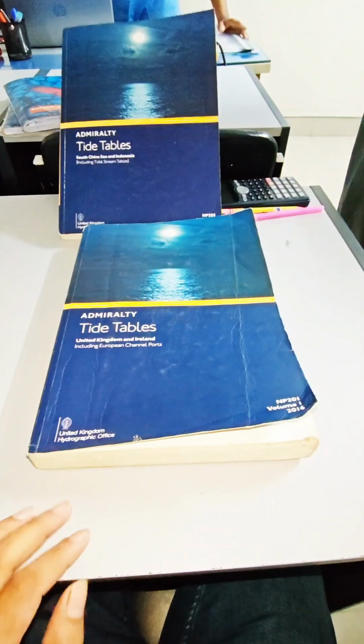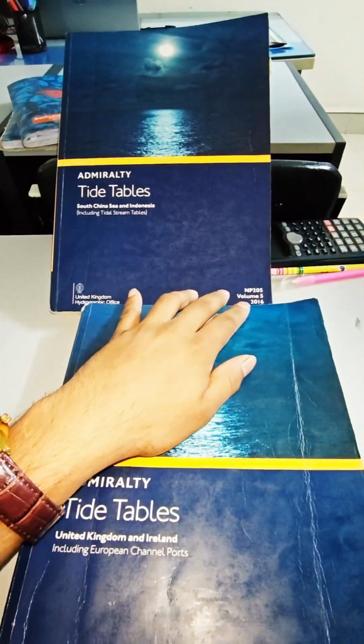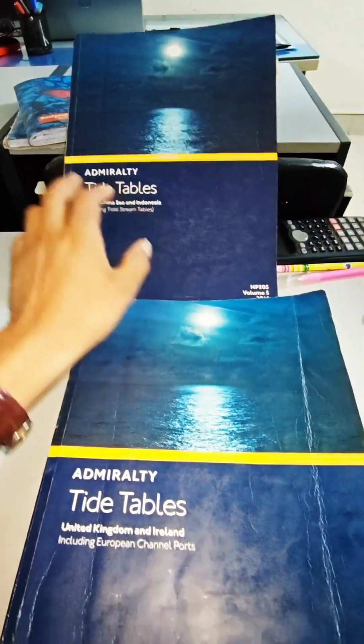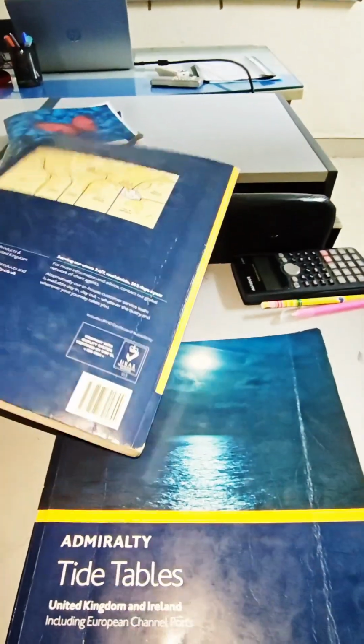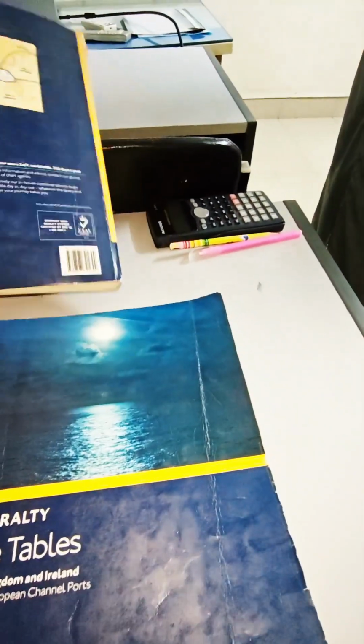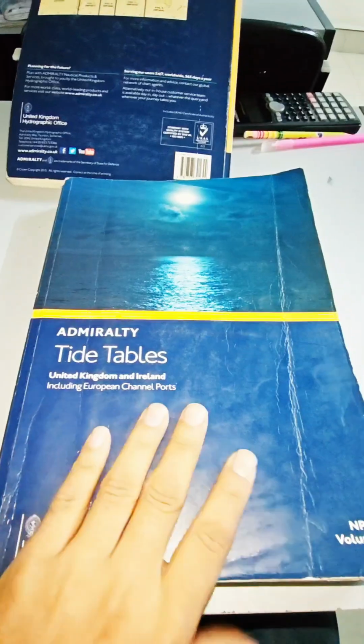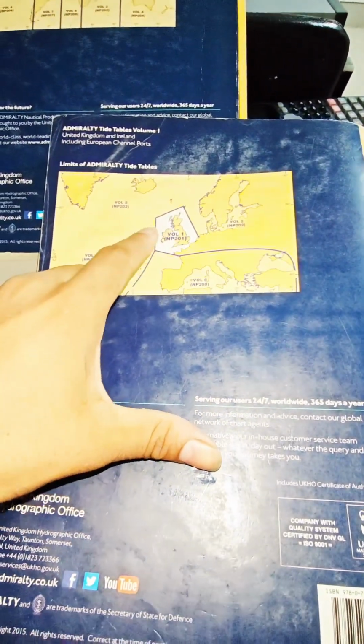Okay, viewers, you can see these are the tide tables, and this is also the volume here. You can see the area here, and in the back page you can also see the area covered for this volume. This one is for the European waters, and this is the area covered for this volume.